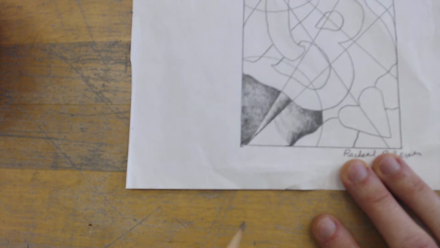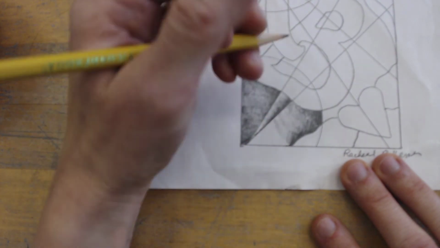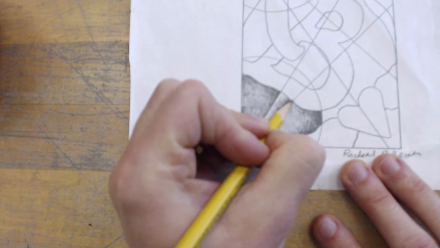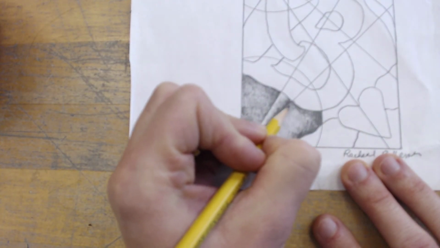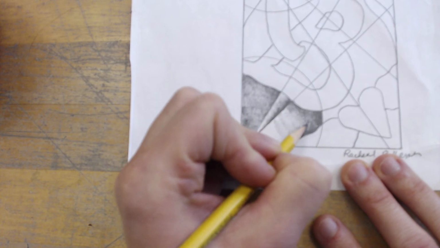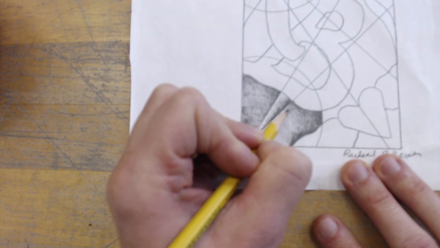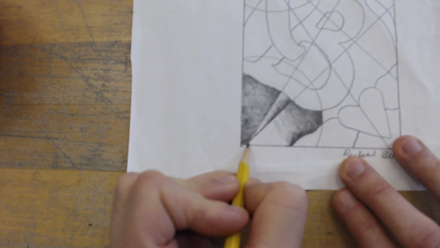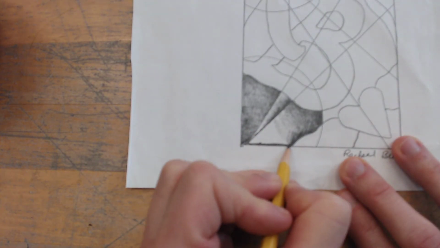Okay, so as you can see, I'm getting some contrast here. I might even throw a little bit more shading here because I feel like this is a big shape. You can always go back and darken things or lighten things. And I might even do a little dark shading down here.